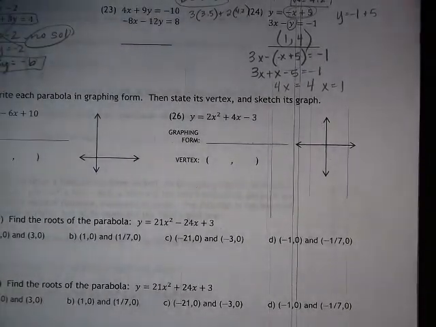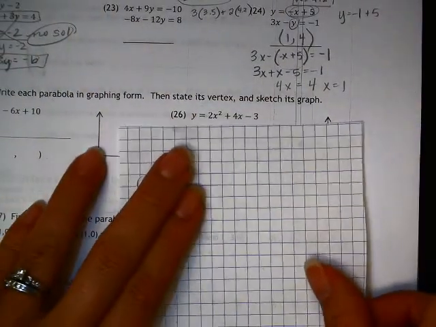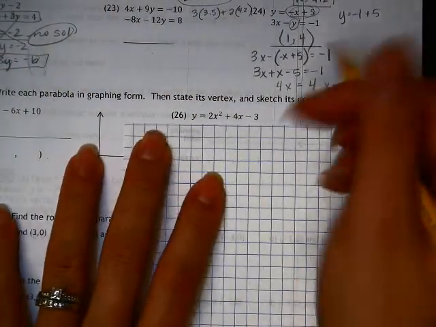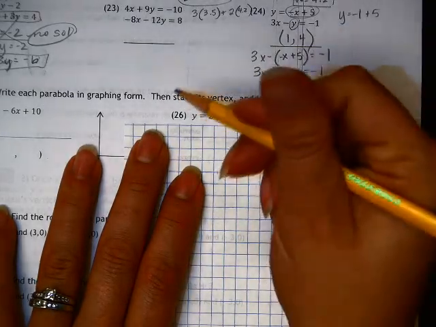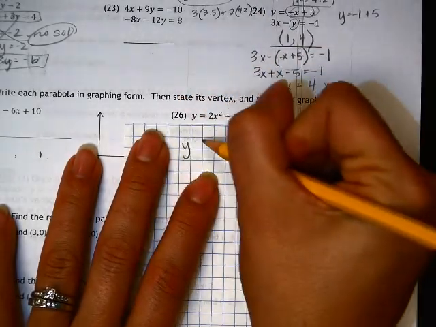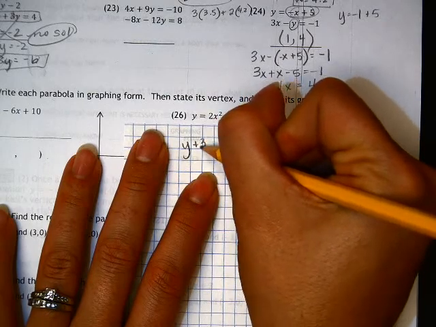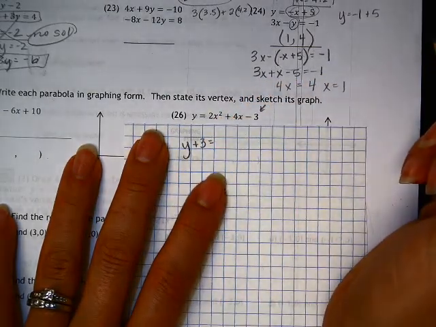I need a little bit more space, so I'm going to get a little piece of paper here. I need to put this into the graphing form. This little bad boy here is the first thing that you move. You just bump it over to the other side, give it the boot. In giving it the boot, I need to change the sign.